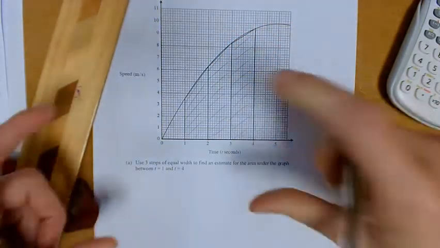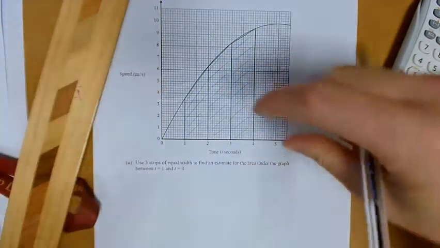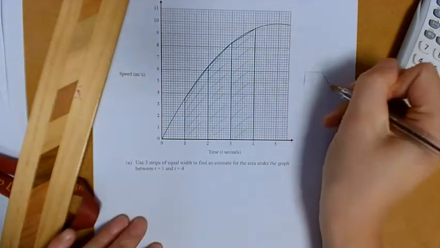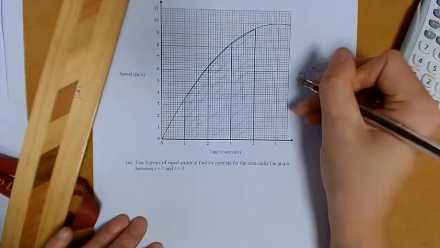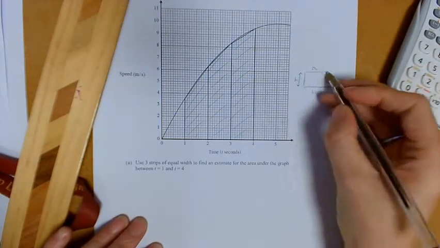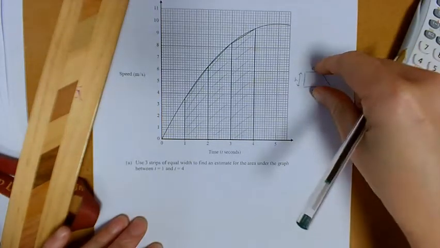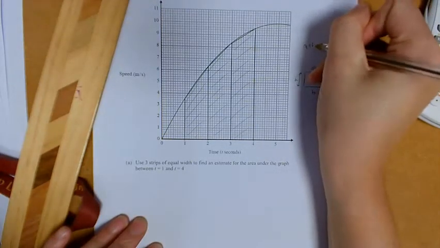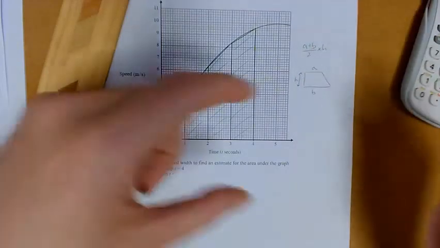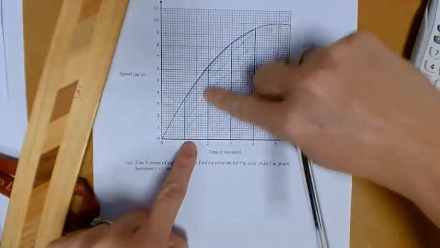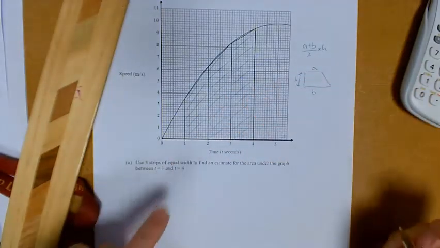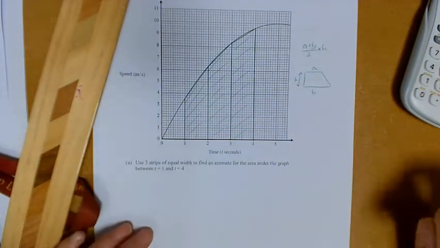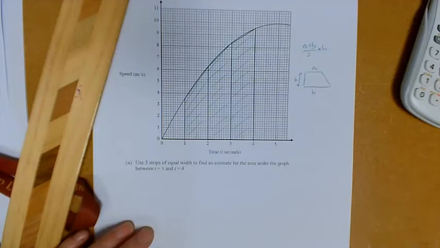Now, all of these trapeziums are actually turned on their side. Normally the area of a trapezium is A add B divided by 2 times by the height. So your parallel sides are A and B. If you imagine that on its side, then it's probably easier to think of these as 3 trapeziums, and then you can work out the area of each and add it together. However, there is a trapezium rule, which is a little bit easier.